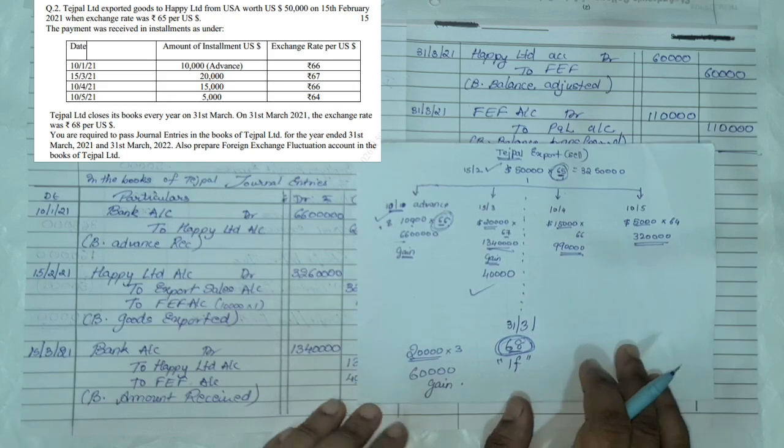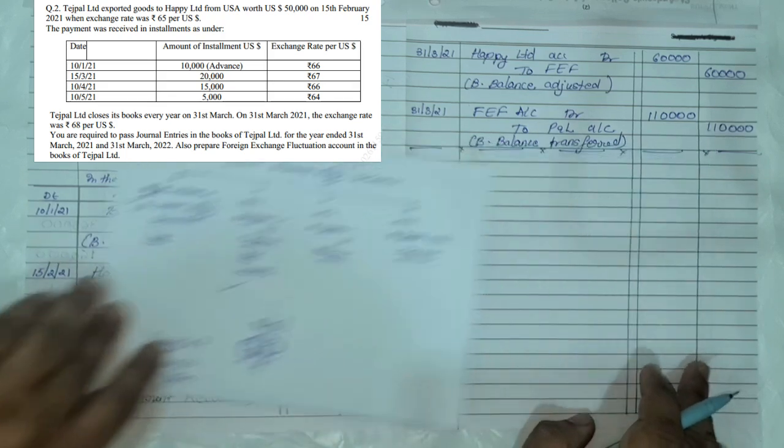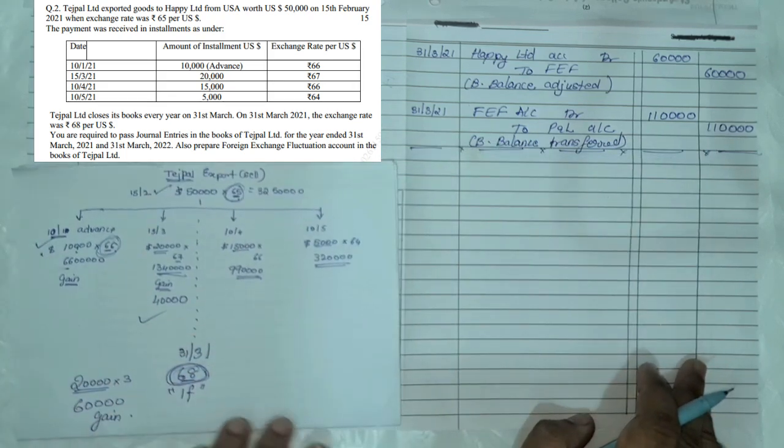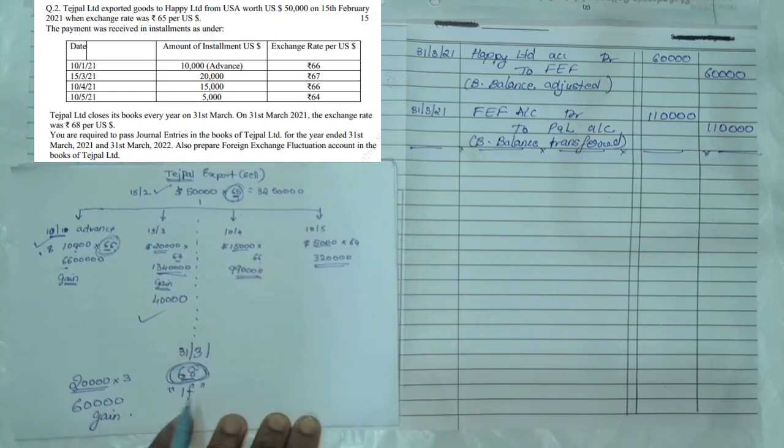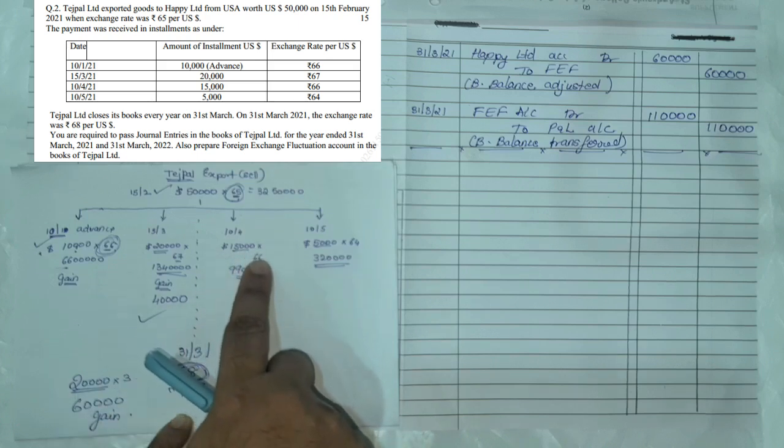Okay, now look at this very carefully. On 10th April, we are receiving at the rate of 66, but the 31st March rate was 68. Basically, we have to consider ourselves as if we had sold it for 68 and now we are receiving only 66, so there's a loss.